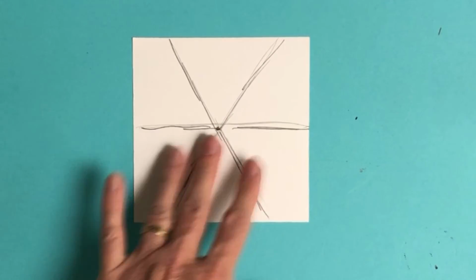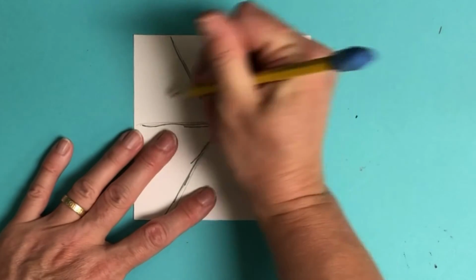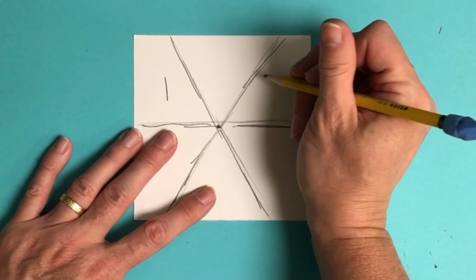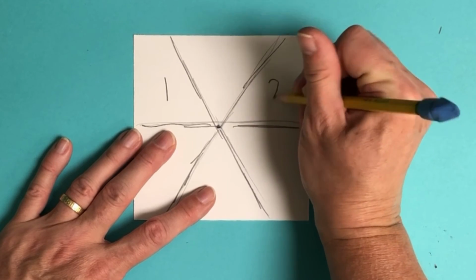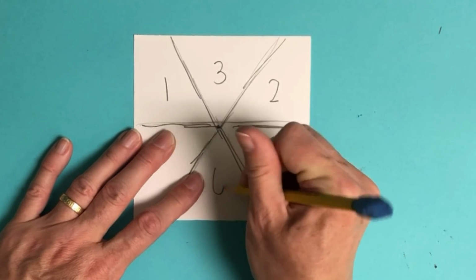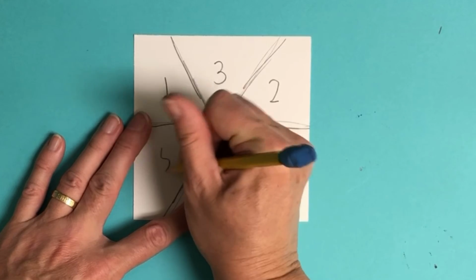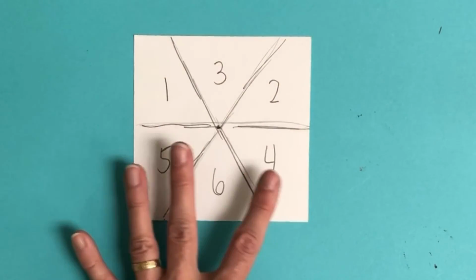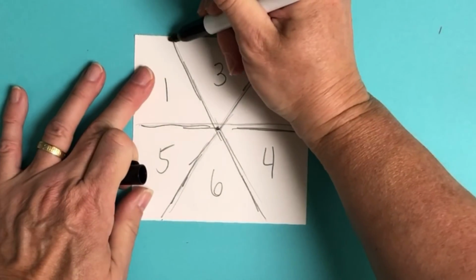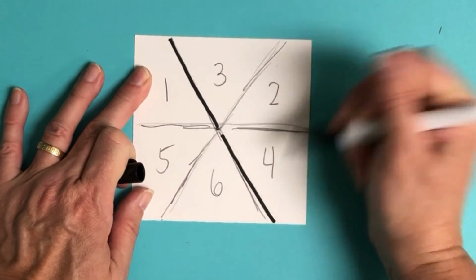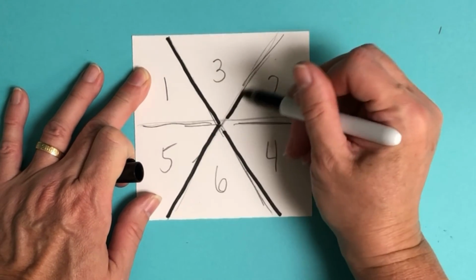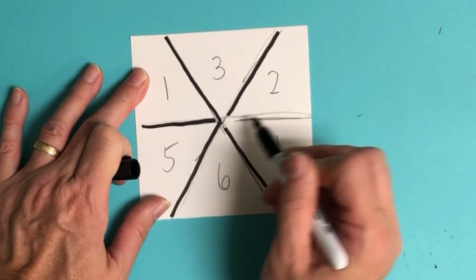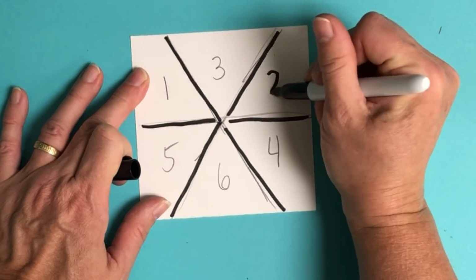And then we're going to put some numbers on here, and you can mix them up. You don't have to keep them all in order. So maybe I'll do 1, 2, 3, 6, 4, and 5. And I can even outline this and color it also to make it really fancy. I mean, why not? This is an art lesson, so we're going to make it beautiful.